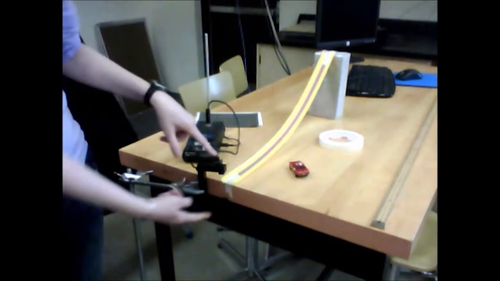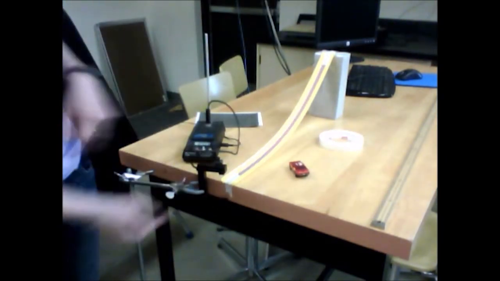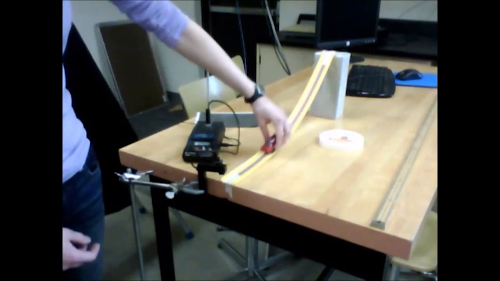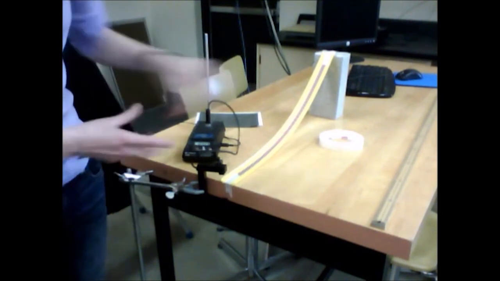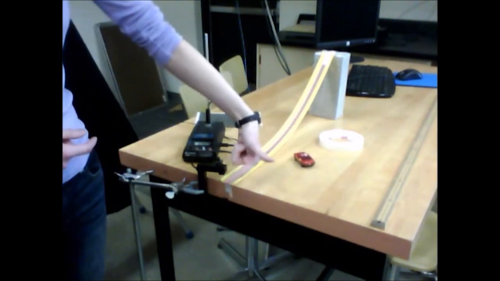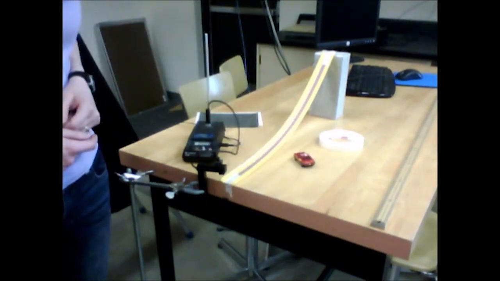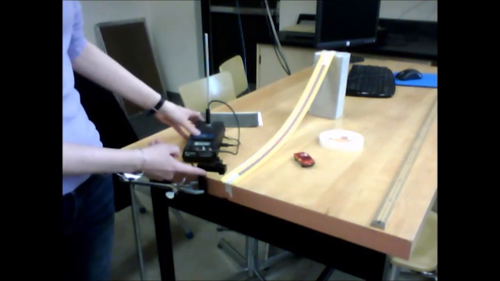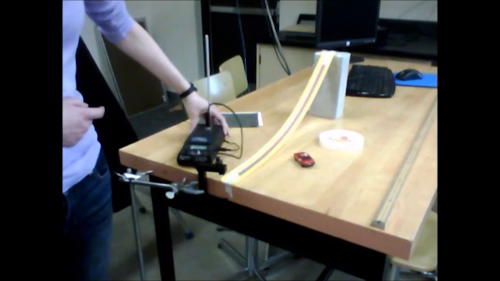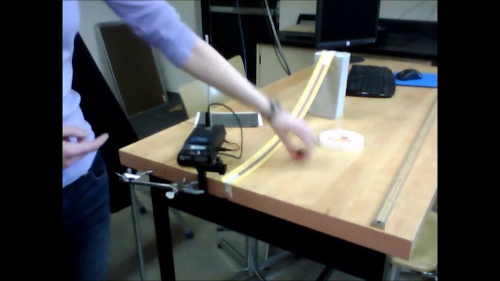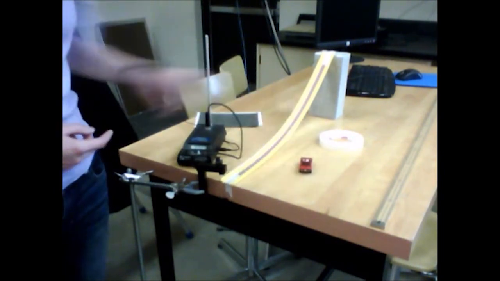Well, here at the end of the track, we've positioned another photo gate. This is oriented in such a way that when the car goes through it, it blocks the photo gate. Now remember that a photo gate is just an infrared beam and a detector, so that allows a computer, or in our case, a little measuring device, to measure how long it was blocked for. So we're going to measure how long the car blocks the photo gate beam for.